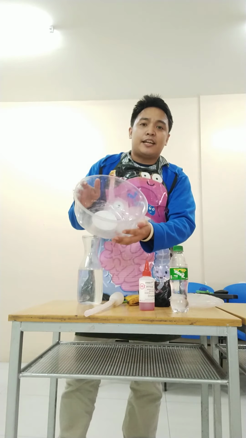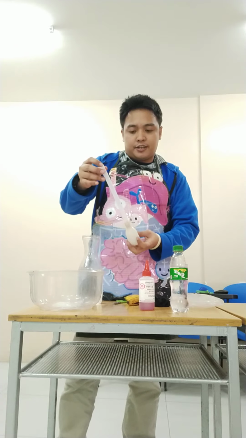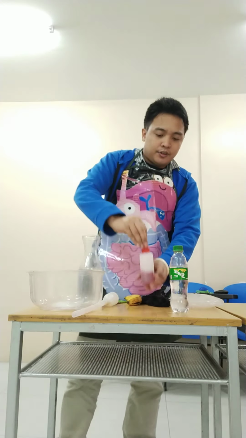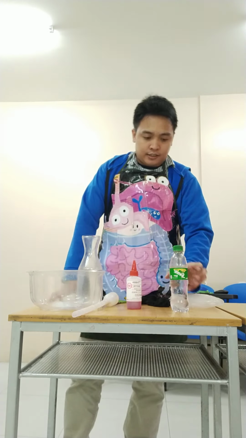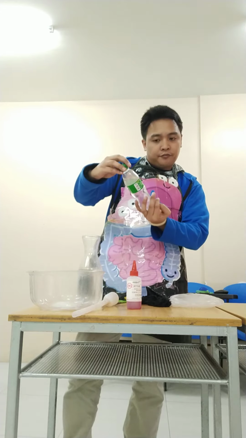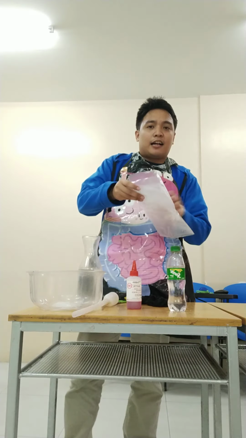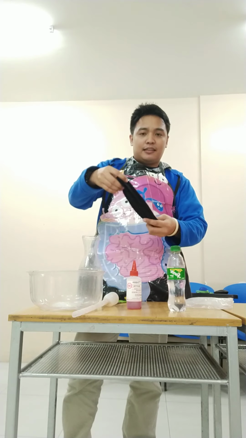And now let us enumerate all the materials we will be needing for our activity. We have here a clear plastic container. We have here a tube from an old aquarium. Then we have here a red food color. Then a bottle of clear soda. Then a clear plastic bag. Then we have here an old leggings.